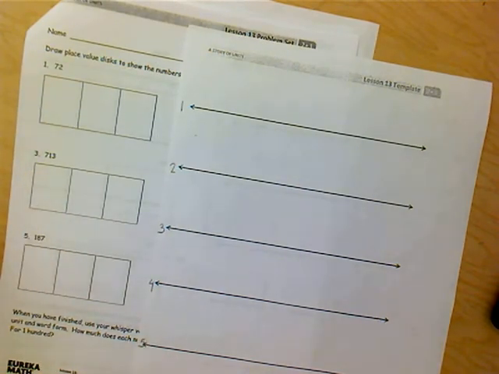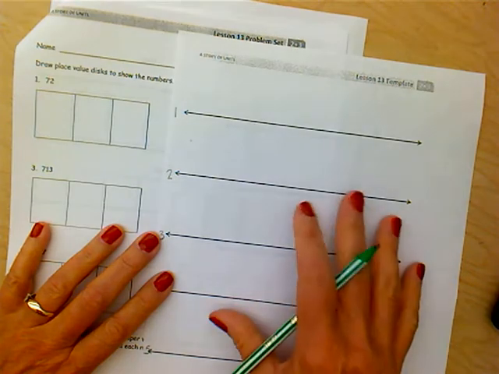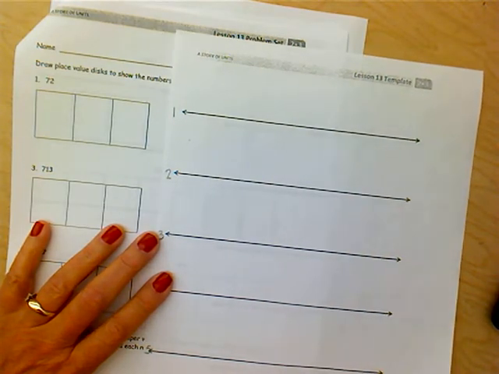And you'll also need to have one as you're doing the exercises with the teacher on the Eureka video. So I wish that I had given you more of these, but I did not know that until I started making the lessons, and I apologize for that.